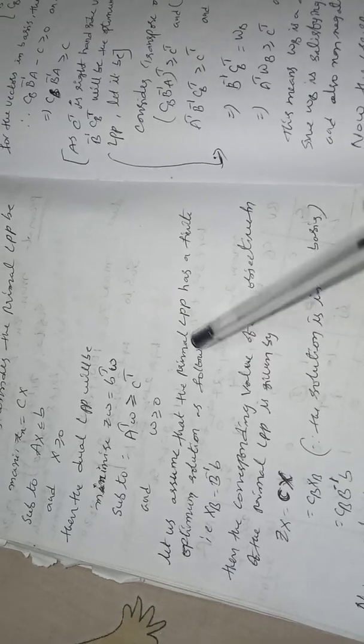Let us assume that the primal LPP has a finite optimum solution. Then we have to prove that the dual LPP also has a finite optimum solution. So for that we are taking XB equals B inverse B, then the corresponding value of the objective function of the primal LPP is given by Zx equals Cx.